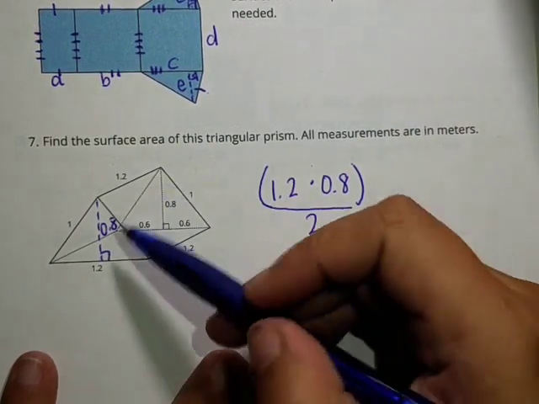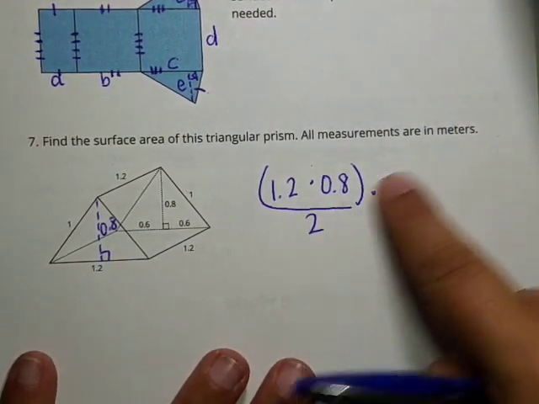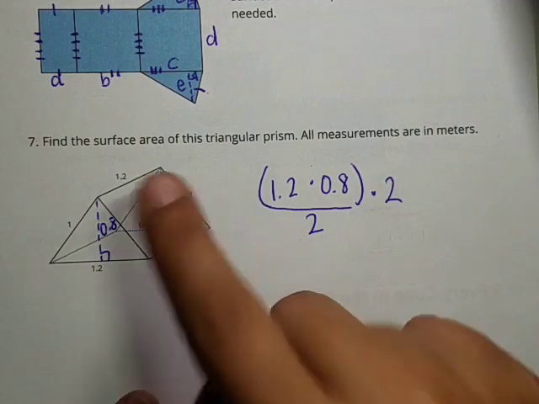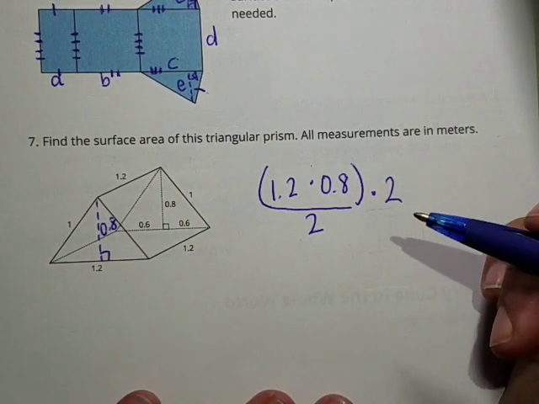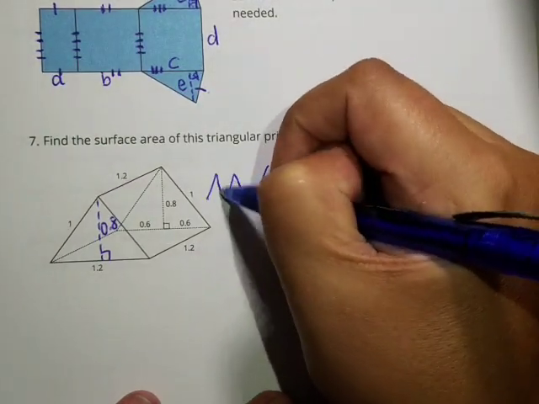So I would do 1.2 times 0.8, divide it by 2, okay, because base times height divided by 2 for a triangle, but I have 2 identical triangles, so then I can just multiply times 2. So really these 2's negate and you don't really need them. So it takes care of my 2 triangles. Then I have 3 rectangles.